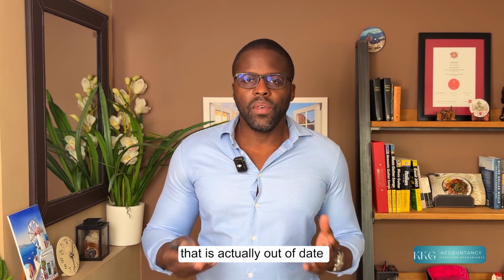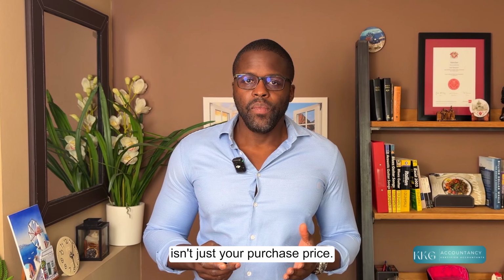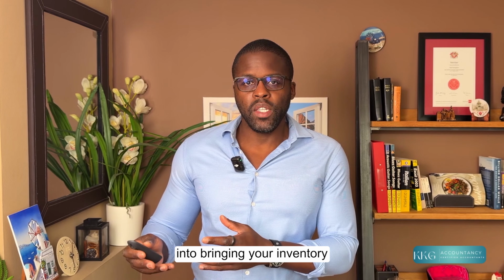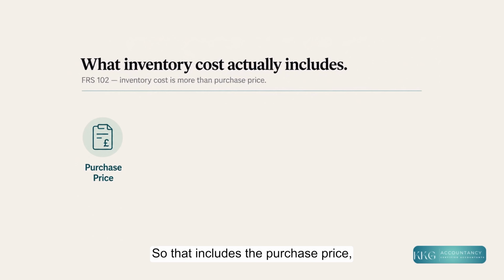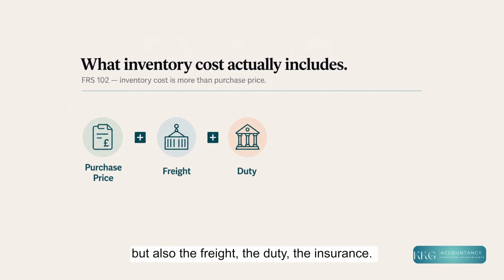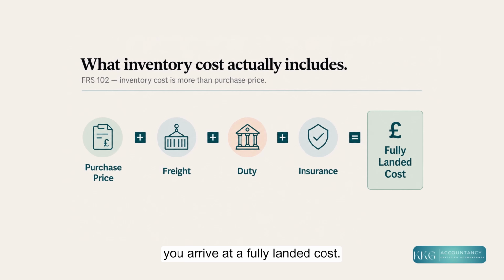out of date. Under FRS 102, your cost of inventory isn't just your purchase price. It's all of the costs incurred in bringing your inventory to its current location and condition. So that includes the purchase price, but also the freight, the duty, the insurance. Once you combine all of these costs together, you arrive at a fully landed cost.